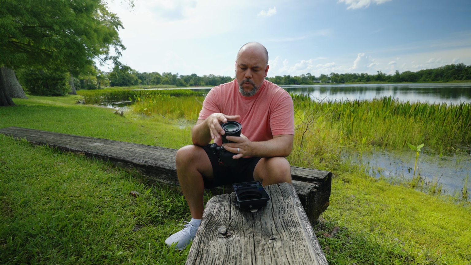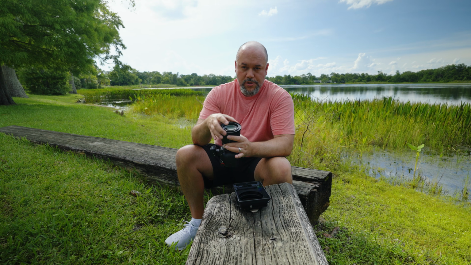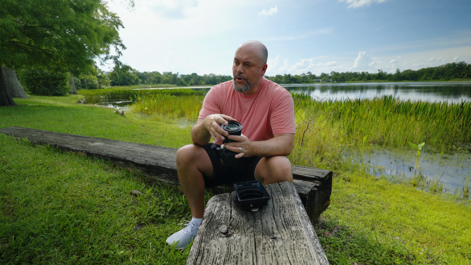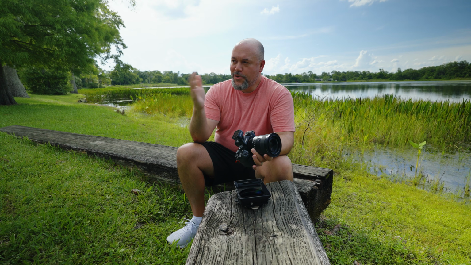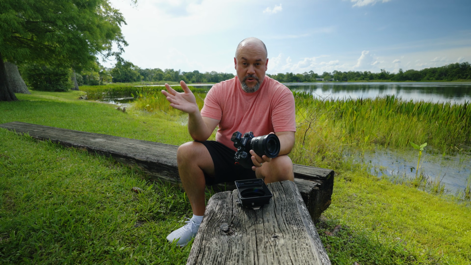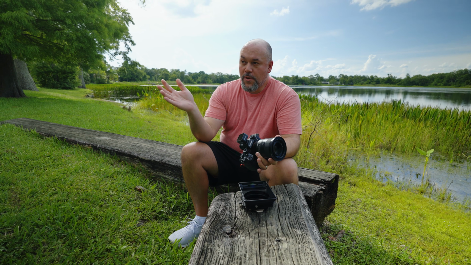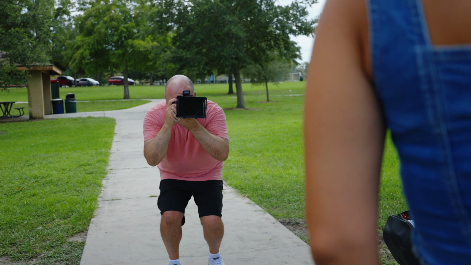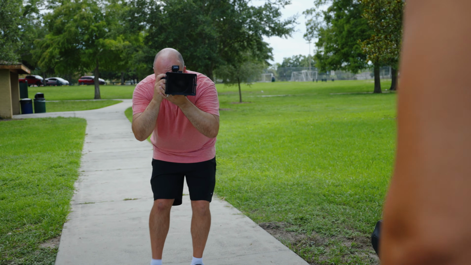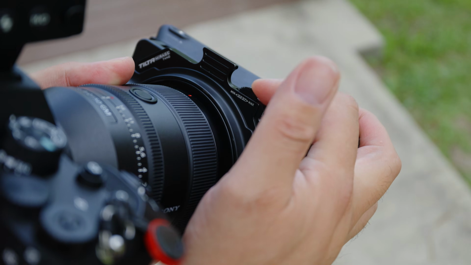But what ends up happening is you're going to see, when you search for variable ND filters, you're going to find that the prices are crazy. Like, you'll see a variable ND filter for $20 or $30, and then you'll see one for like $300 or $400. Like in the case of this Mirage kit, I want to say this thing is $349 or something at the time of shooting.